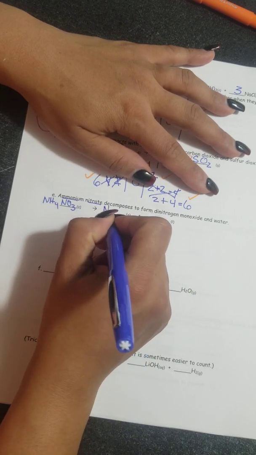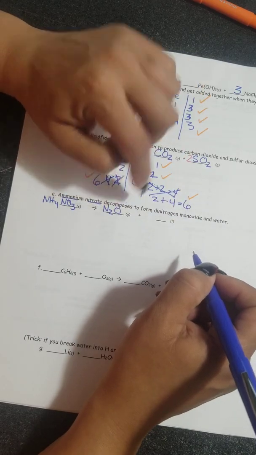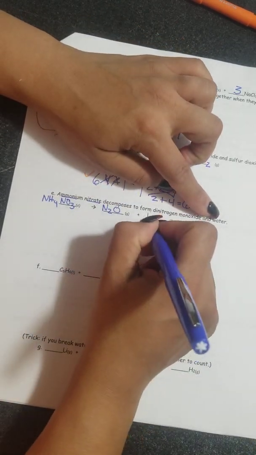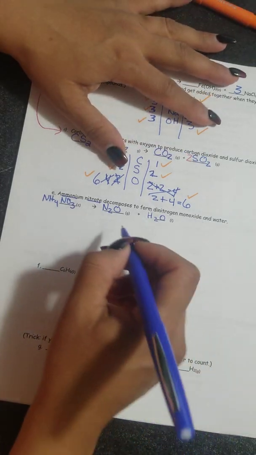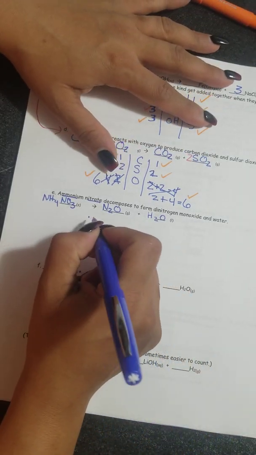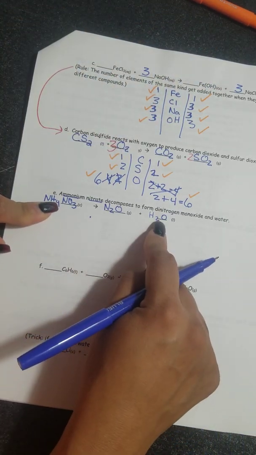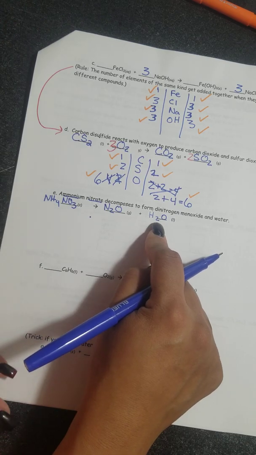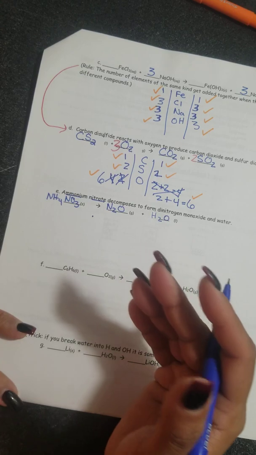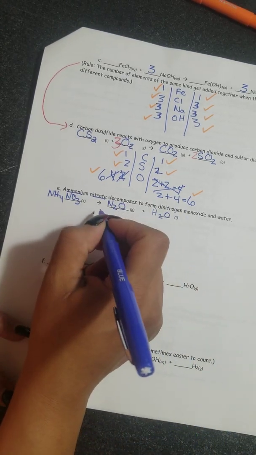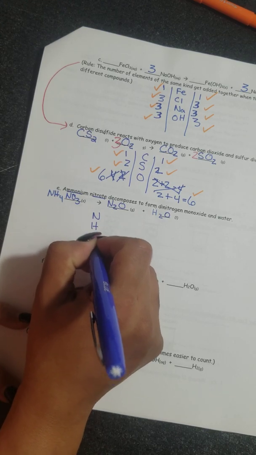So nitrogen with a little 2, monoxide, which is oxygen and only 1, and water. We got that one, H2O. Let's go ahead and do our balancing. I have polyatomics, but over here, do I have polyatomics that are the same? Actually, I don't. They break apart. So since they break apart into individual elements, let's do it individually. I have nitrogen, I have hydrogens, and I have oxygens.